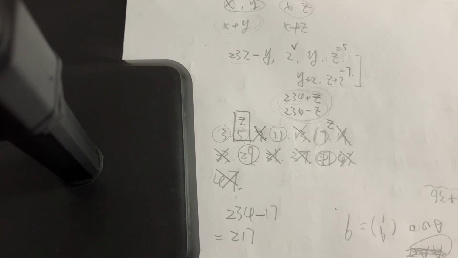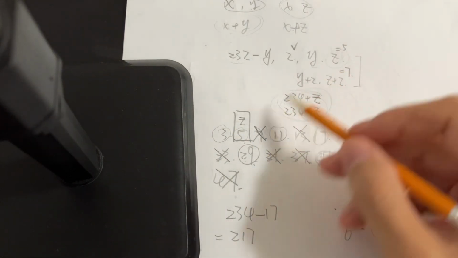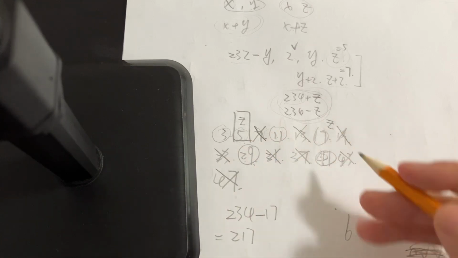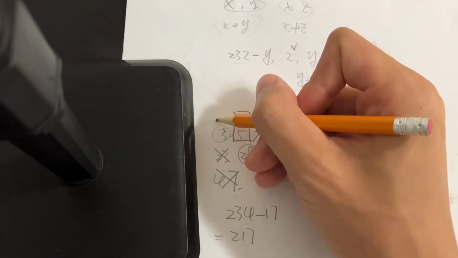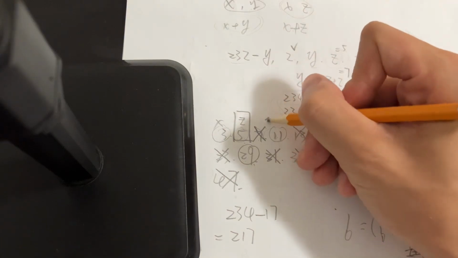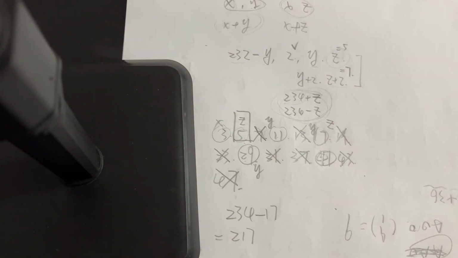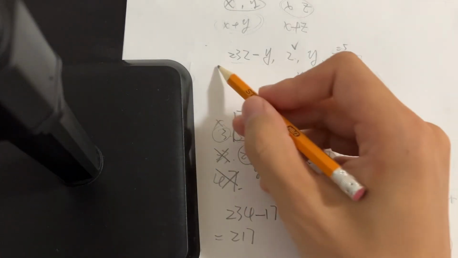Can y be 3? No, it can't, because if y was 3, then y plus 2 would be 5, but 5 has already been used. So this one has to be excluded, okay? This can't be y. This could be y, this could be y, and this could be y. And let's see, maybe it's time to use this.